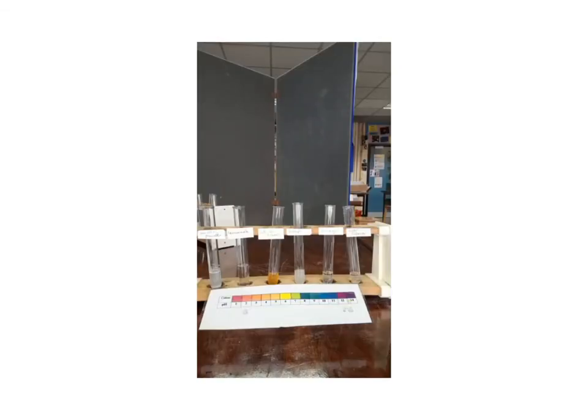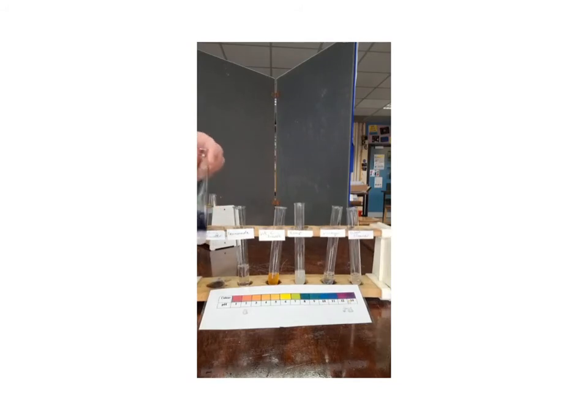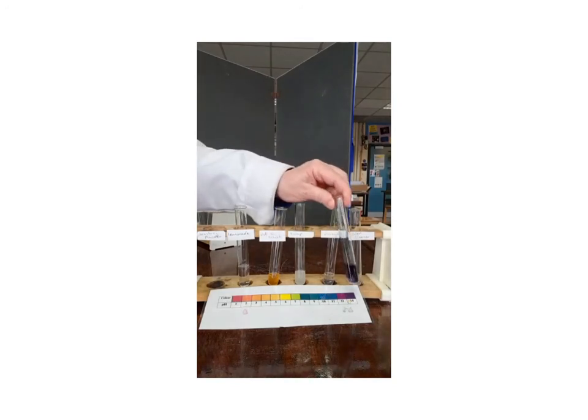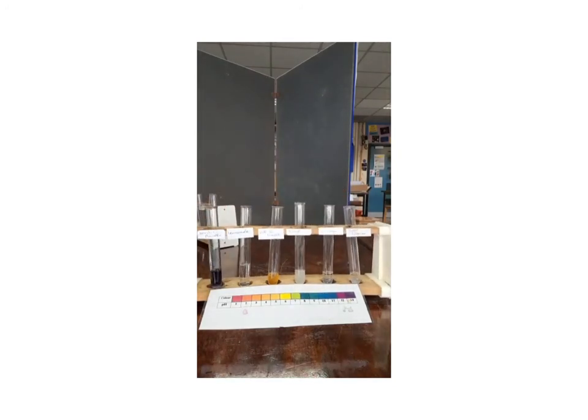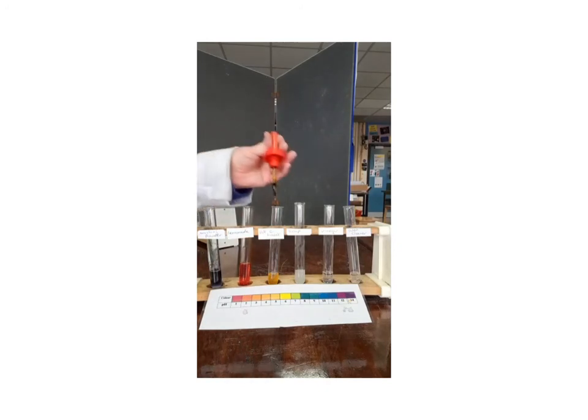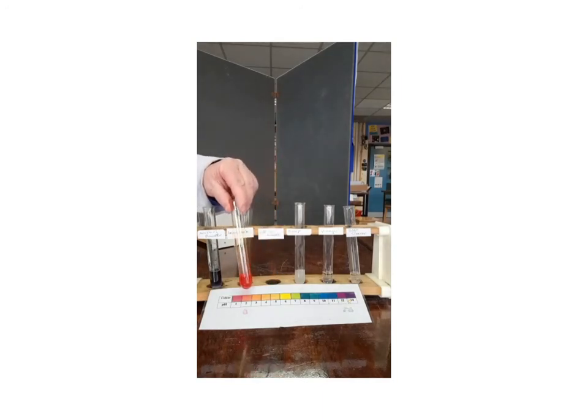Testing the pH of different solutions using universal indicator. Our first one is washing powder. We have a deep purple colour. Lemonade is our next one. We have an orangey red. Vitamin C is an orangey red.